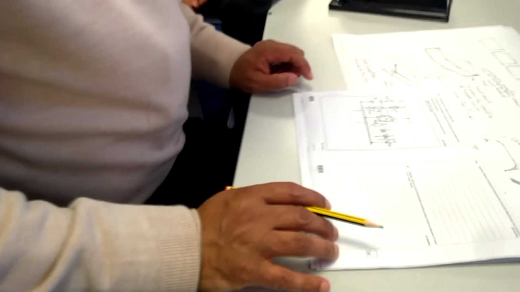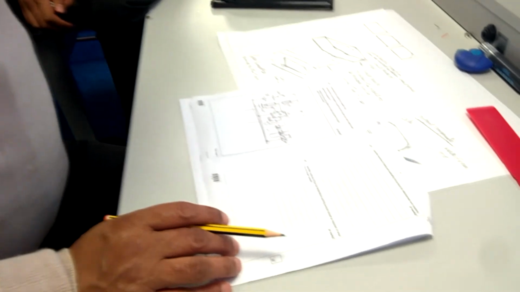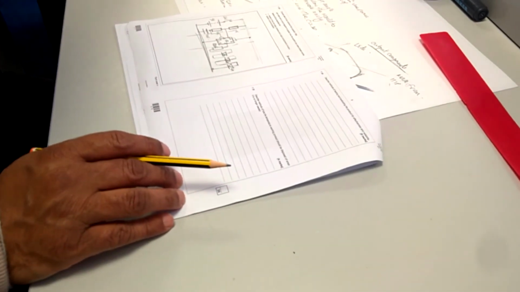Alright, describe a method of testing and evaluating the product for effectiveness. So how are you going to test your product? It says describe a method of testing and evaluating. You need to give it to people and see how they find it. So that's one testing. Multimeter. No, that's one testing. So that's end product testing. If it's end product testing, we would go back to the client you're designing for and ask the client's opinion.